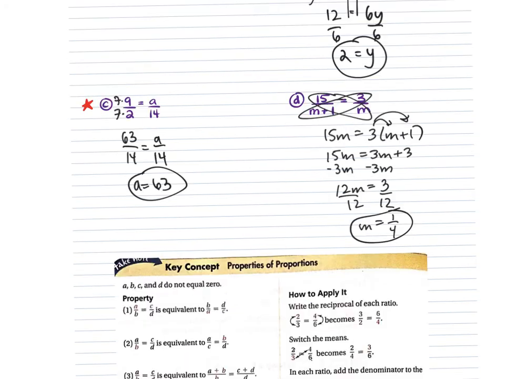Okay, for these two, I solved this one a little differently. If you notice, if you match the bottoms or match the tops, then you can match the other bottoms or tops. So here I noticed that if I multiply this 2 by 7, I would get 14. So I also did that on the top. So 63 over 14 equals a over 14. So then a is just 63. That's just another way of solving them. You can cross multiply and get the same thing. I just wanted to show you that way. It doesn't work for all of them, but especially not these ones.